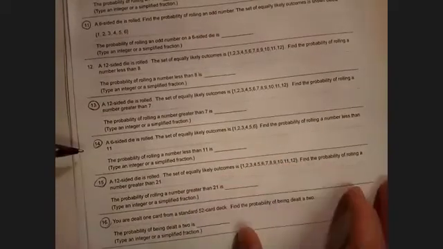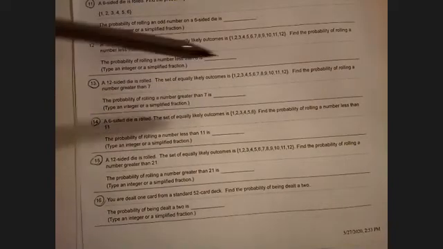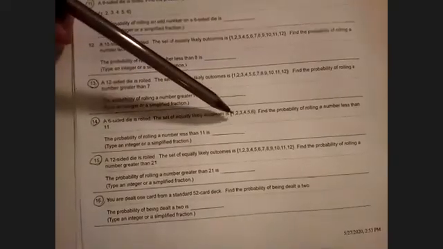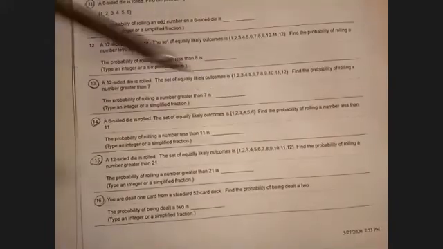Number 14 and 15, I don't even think we need to write these down. I'm just going to talk through them. Number 14, a 6-sided die is rolled. What's the probability that we get a number less than 11? Well, each of these numbers is the only outcomes, 1, 2, 3, 4, 5, 6. So every single one of those numbers is less than 11. So if we were to type this in, let me show you what we would do.